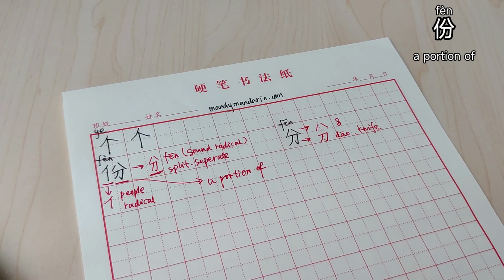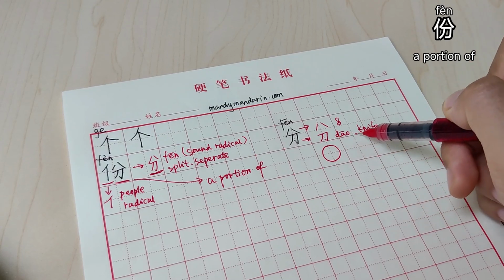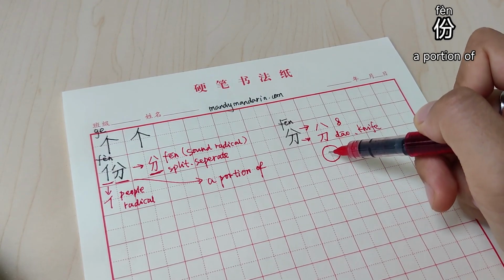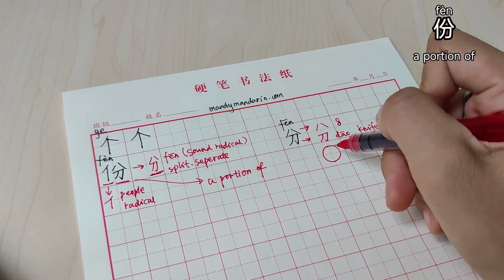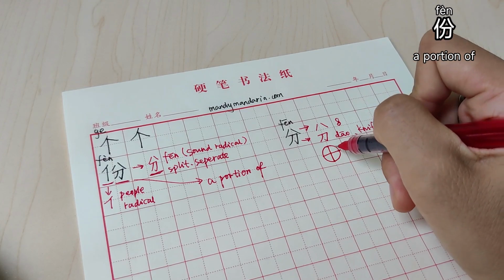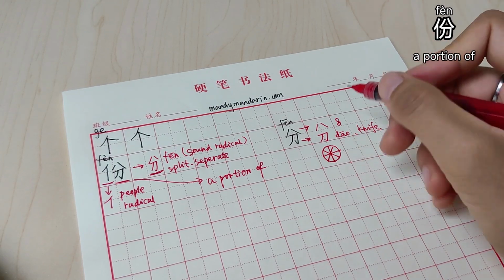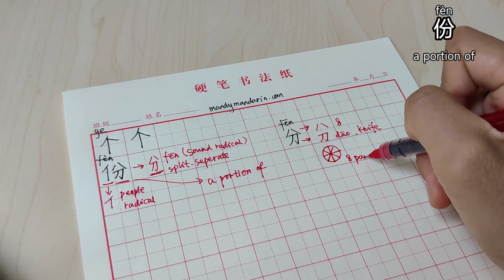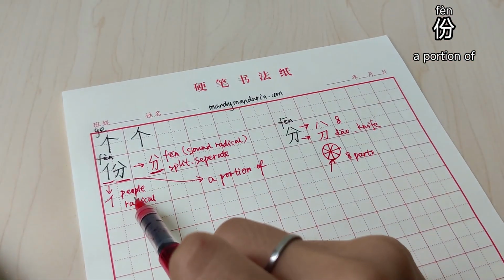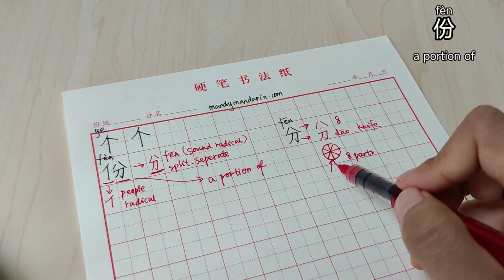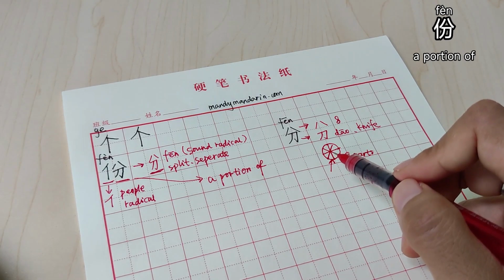Here's the made up story. Let's say this is a cake. So now you use the knife to cut the cake, make it into 8 parts. Cut, cut, cut, cut, right? So now we have 8 parts. And every person will get a part of it, which is a portion of it.